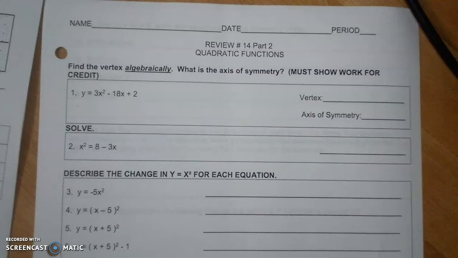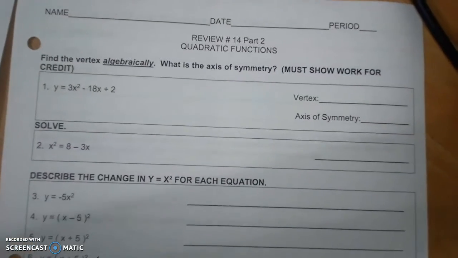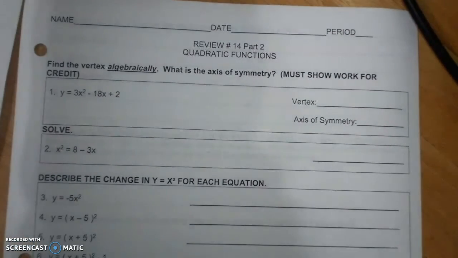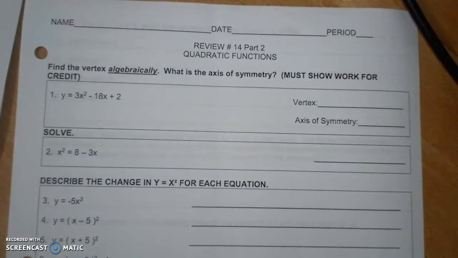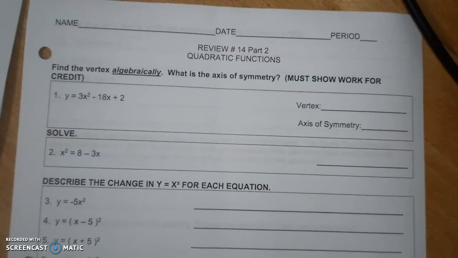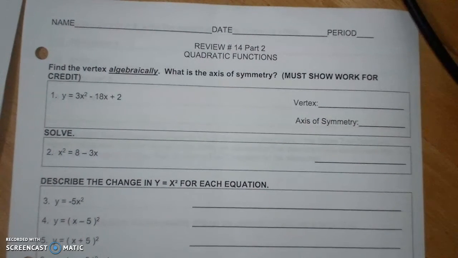I really am not sure why they are doing two different reviews for 14, but here's the second review on 14. Again, make sure you are aware of your time on your test. It is 50 minutes. It's about 30 questions. They're about a little bit more, a little bit less.